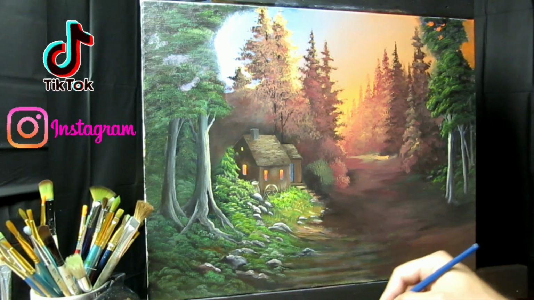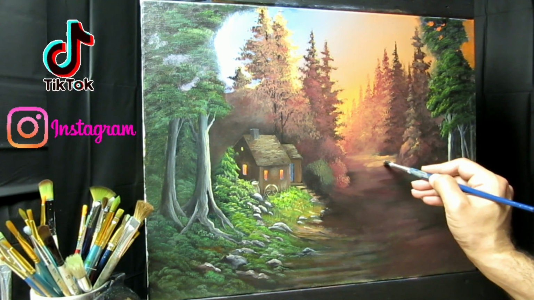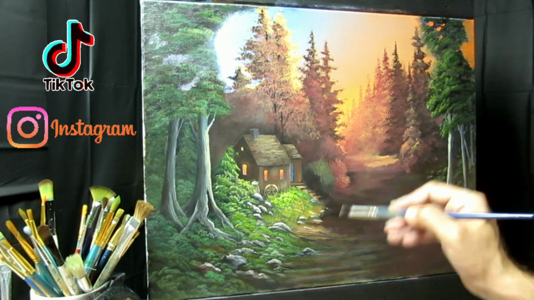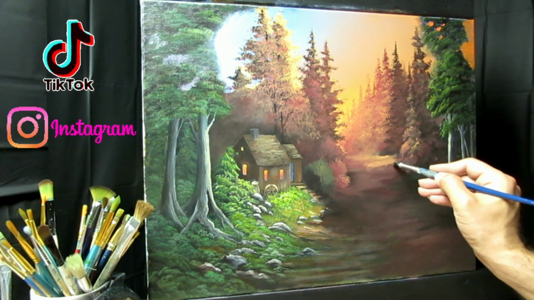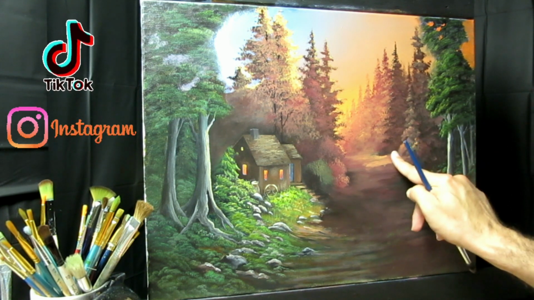Just gonna go ahead and blend everything together. Whatever is on the road, a bit darker as we go inside these bushes and trees.